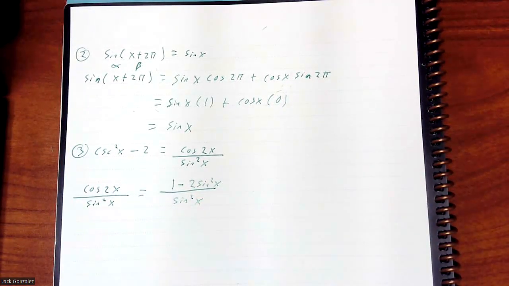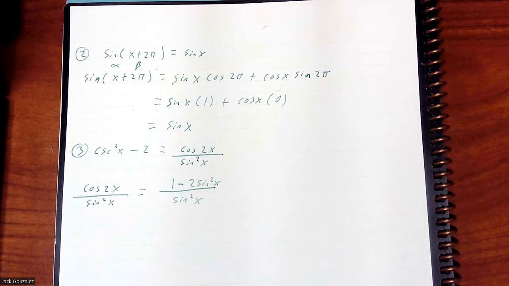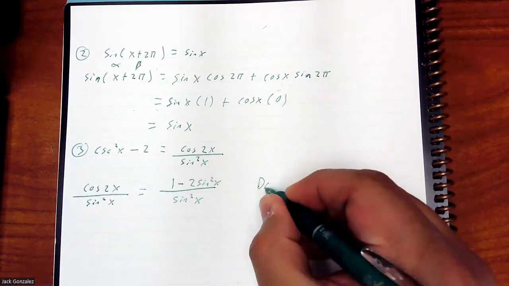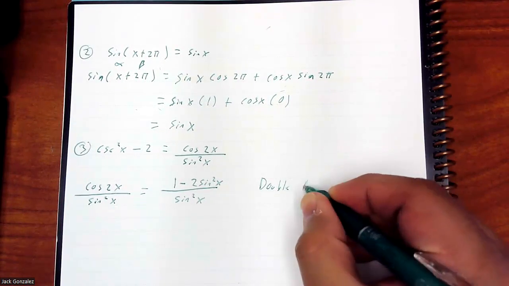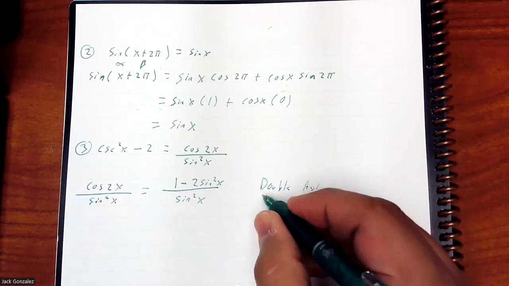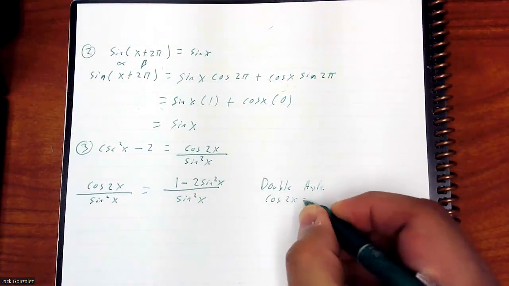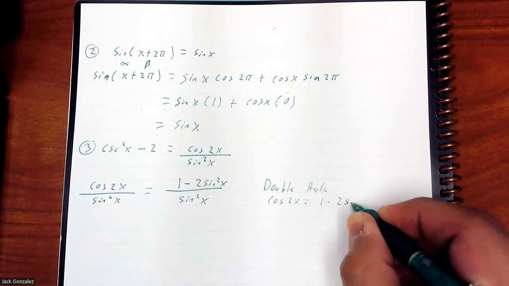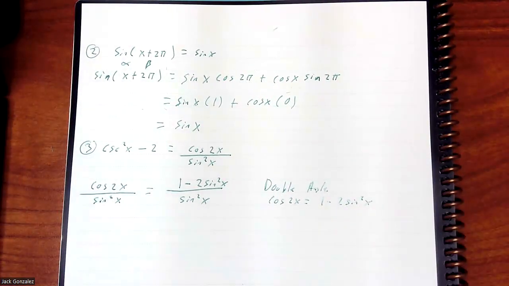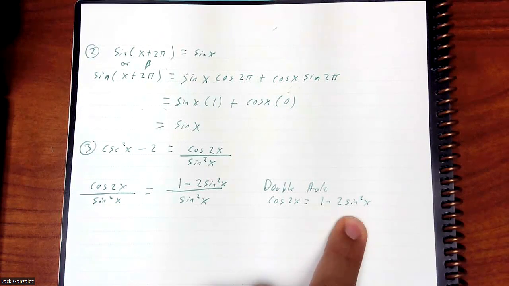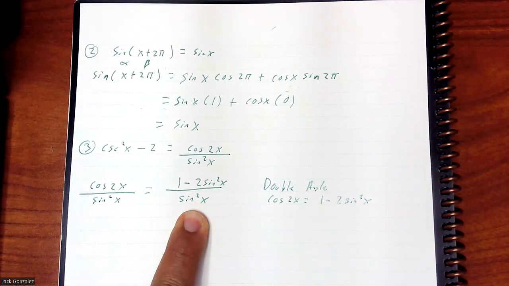That makes sense. So I chose that for a reason, because that'll get me there the quickest. Okay. This is the double angle identity. So cosine 2x equals 1 minus 2 sine squared x. And I gave you 3 different ones, but I chose this because it's going to cancel this sine squared.